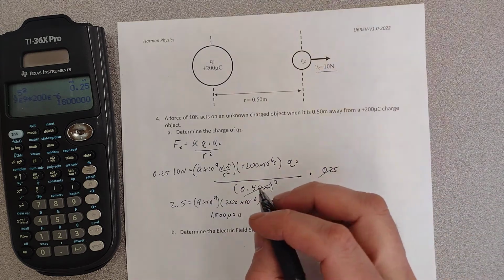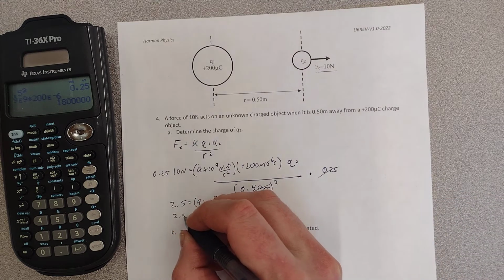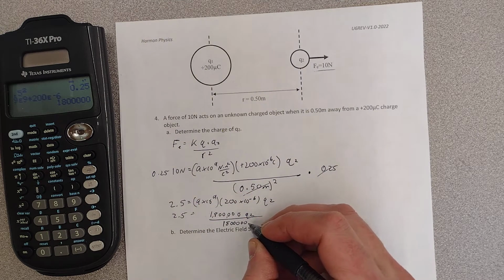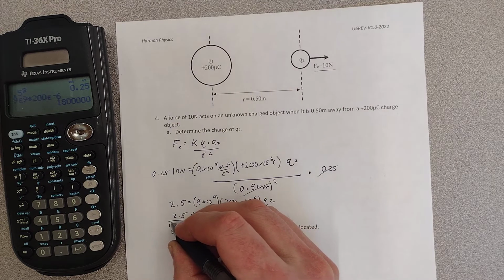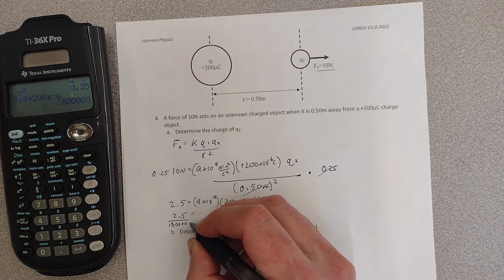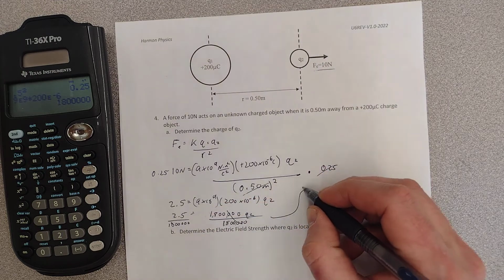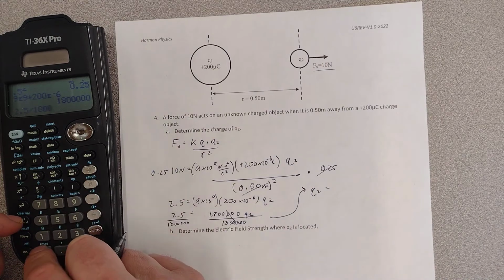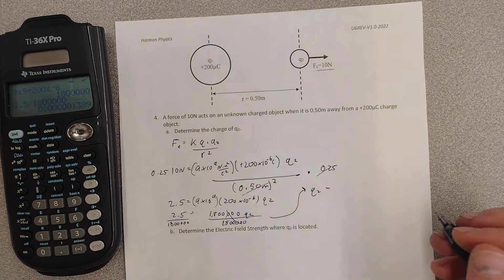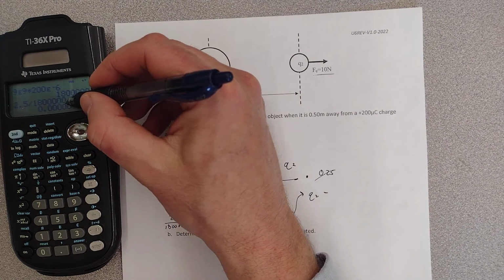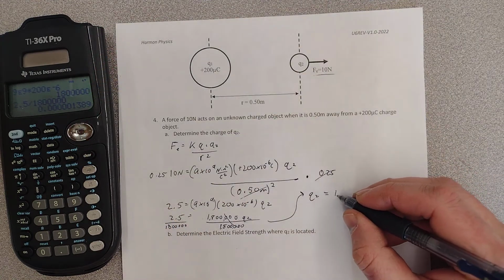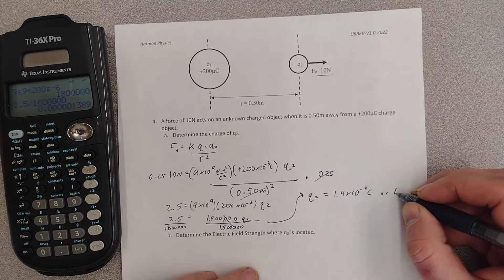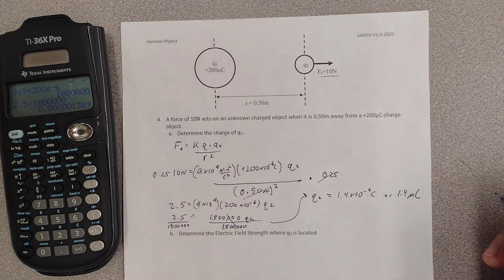Divide both sides by 1.8 million. Q2 equals 2.5 divided by 1.8 million, which is 1.4 times 10 to the negative 6 coulombs, or 1.4 microcoulombs.